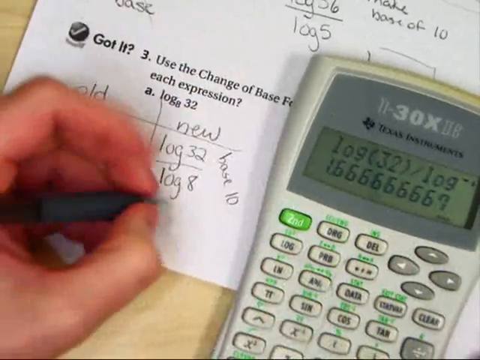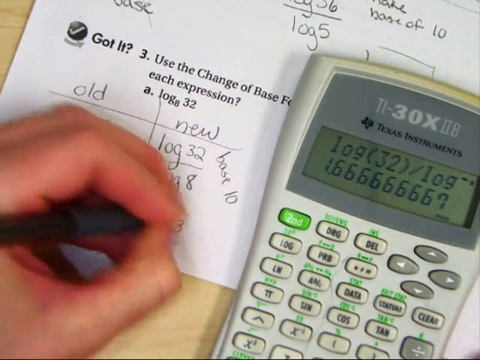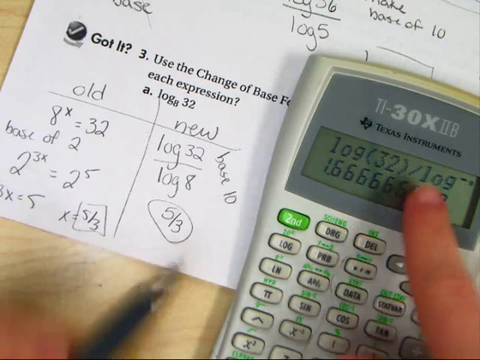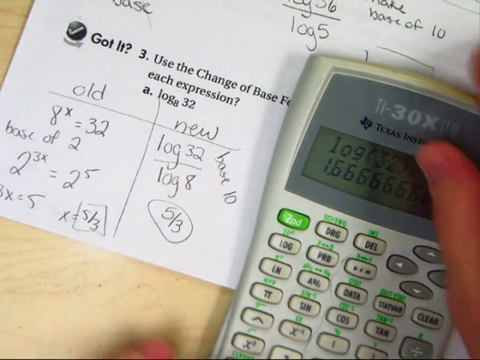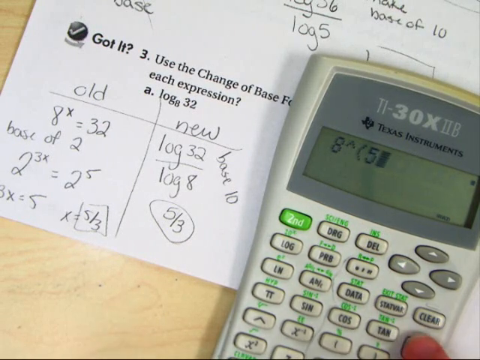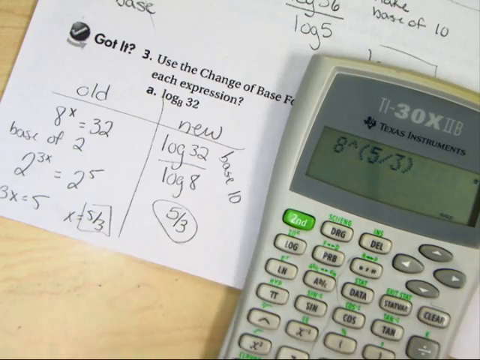If you're not sure, make sure you stop by. I want to teach you how to get fractions from decimals. If you can get a fraction, you always want to get a fraction. This is a lot more accurate than rounding. Now, how can you check if it's right? You simply take 8 to that answer, and look how you get 32.